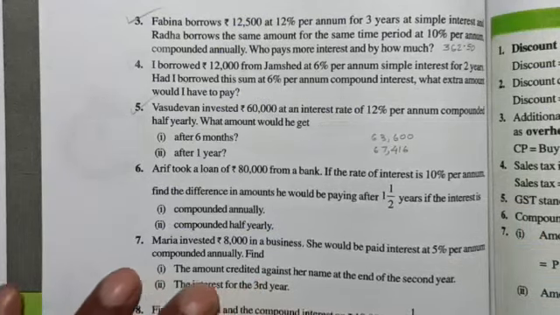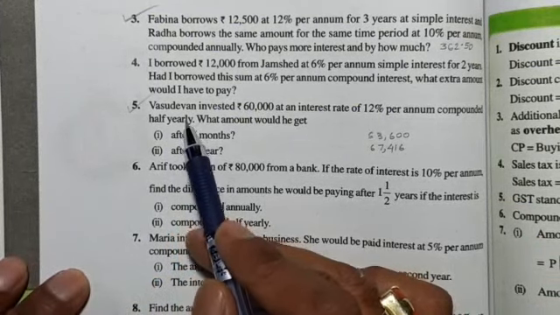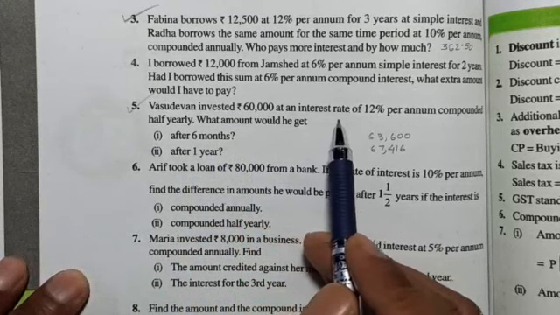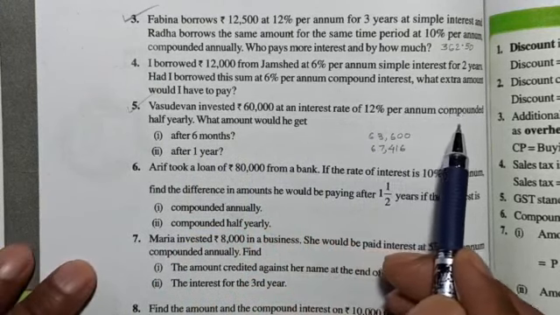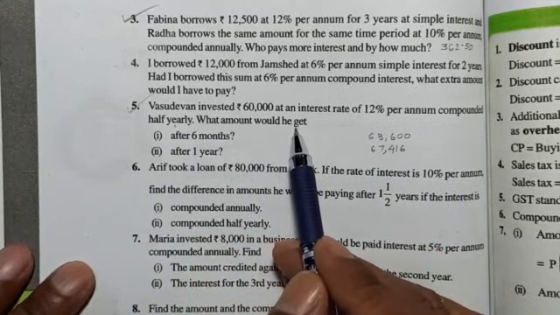Now let's study question number 5. Basudevan invested rupees 6,000 at an interest rate of 12% per annum compounded half yearly. What amount would he get?